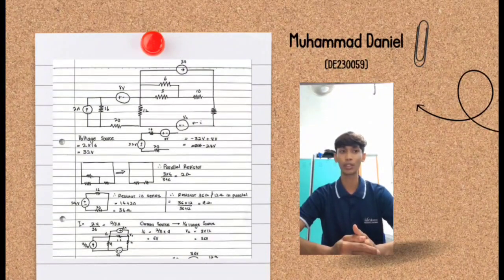First, we can get the voltage source from the 2 ampere independent current source and 16 ohm. 2 multiplied by 16 is 32, and in a series circuit we get 32 volt and 8 volt. So negative 32 plus 8 is negative 34 volt. On the right side of the circuit, parallel resistors 6 ohm and 3 ohm; after we calculate, we get 2 ohms.